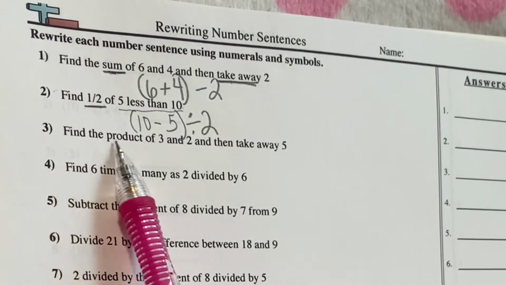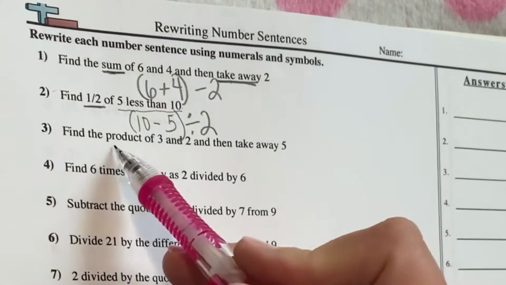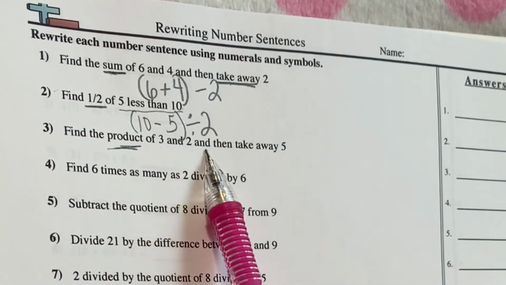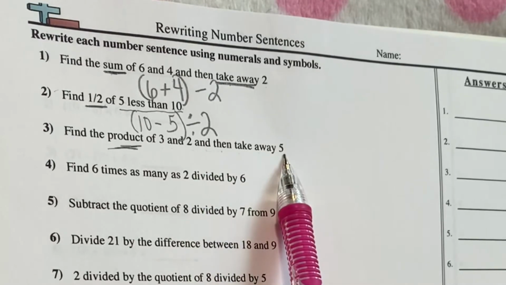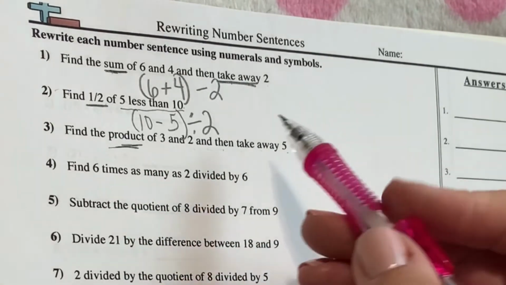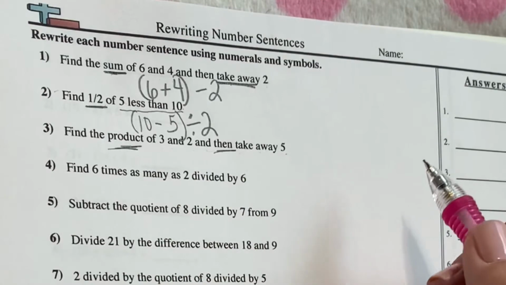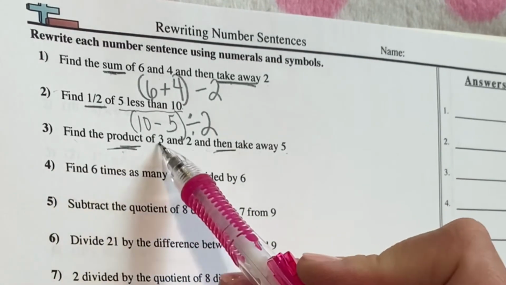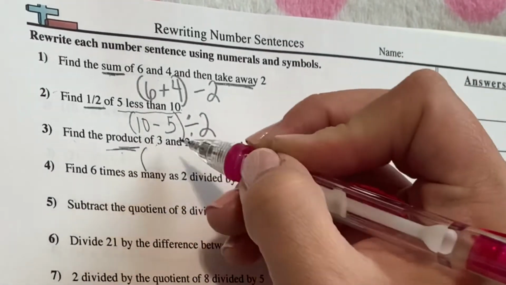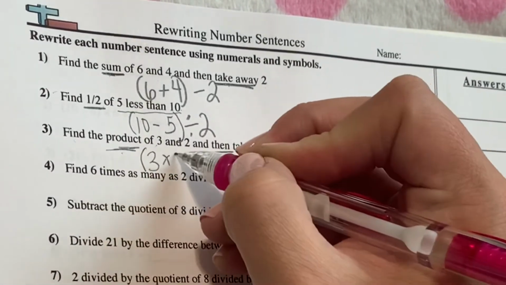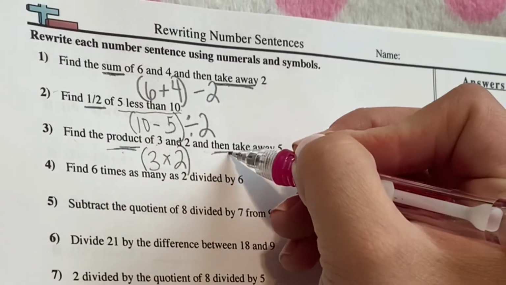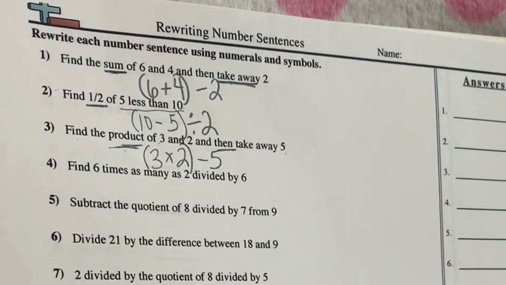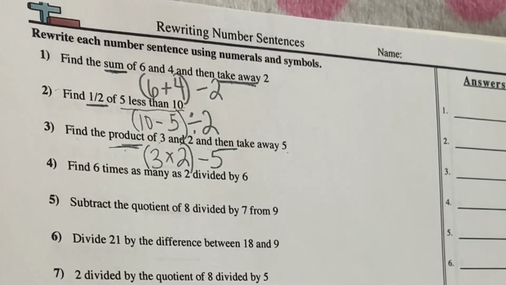It says find the product, another math vocab word, of 3 and 2, and then take away 5. So I hope that you're seeing these words where it says and then. It means we'll do that step next. It'll be the last step we do after we do the first one. So find the product. Product means multiply, of 3 and 2, and then take away 5. So then we will subtract 5 from it. Okay, let's try another one.